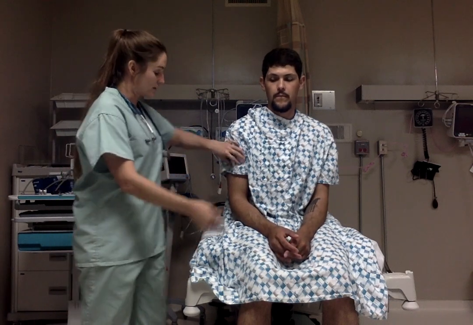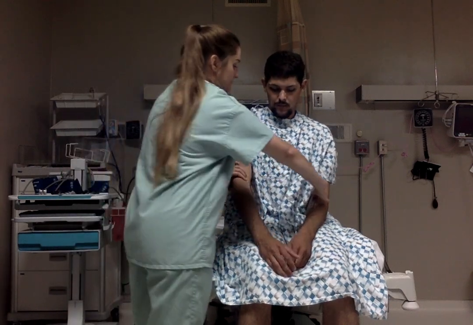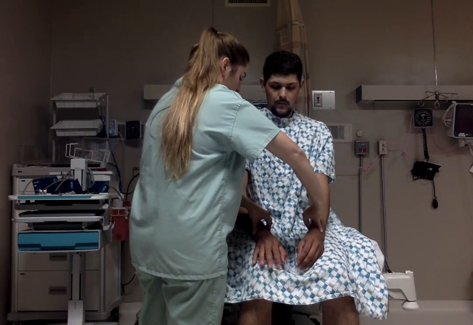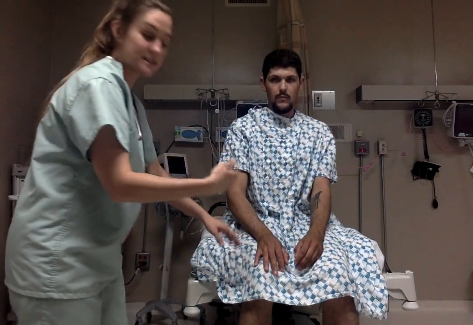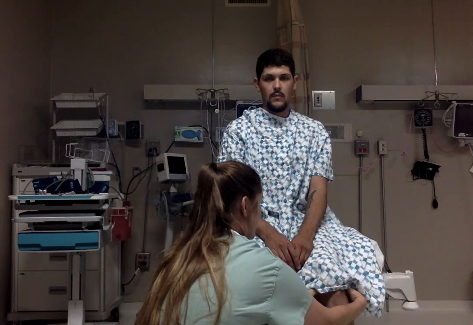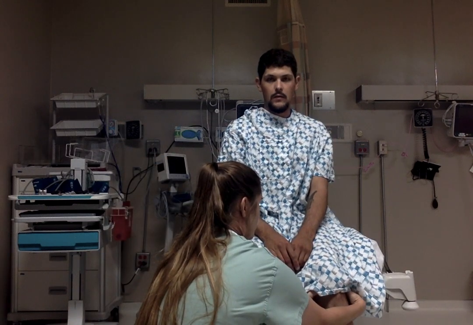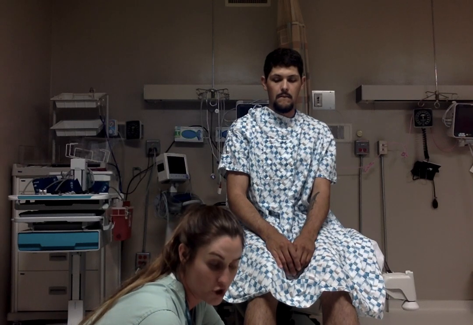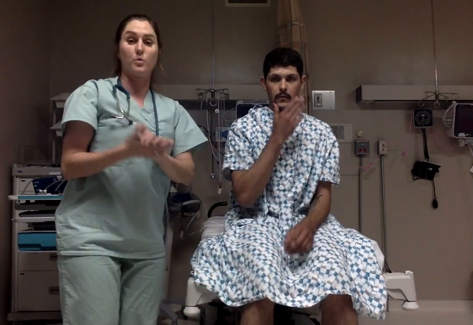Now we're going to finish with our pulses. We've already done the temporal and the carotid, and we're going to finish with the brachial, and then the radial. Perfect. And then the popliteal, and you use both hands for these. You need to do those bilaterally. Great. You're going to do the posterior tibialis. And then the top of the feet is the dorsalis pedis. Great. And then we're going to finish up with the reflexes.